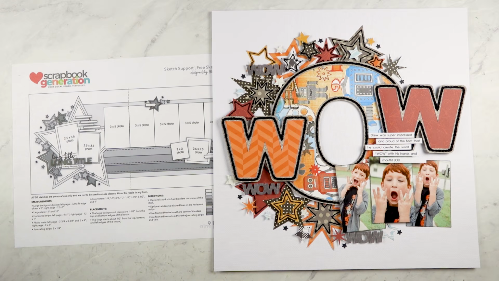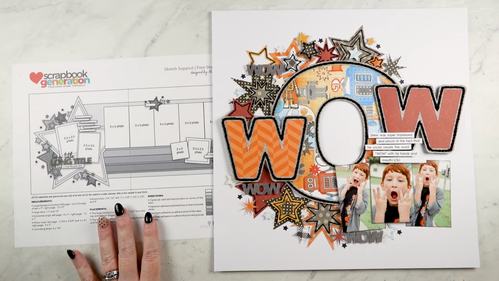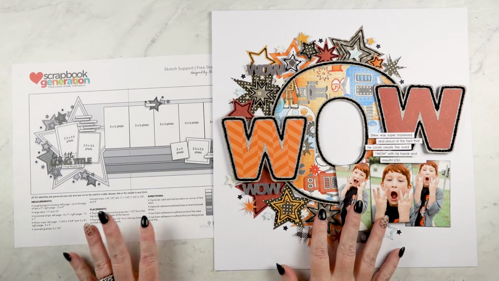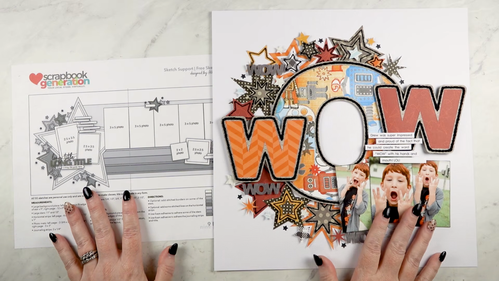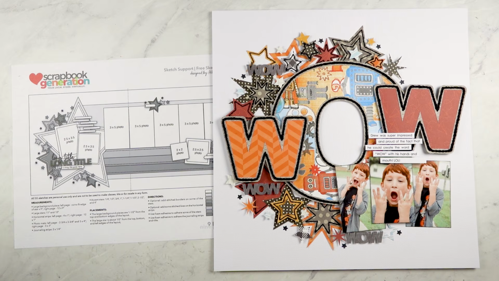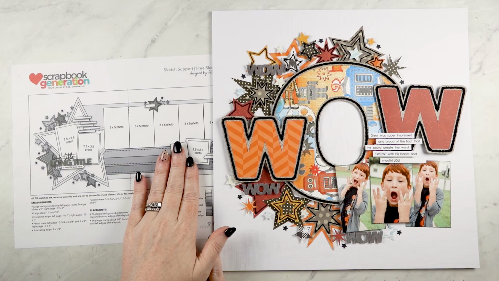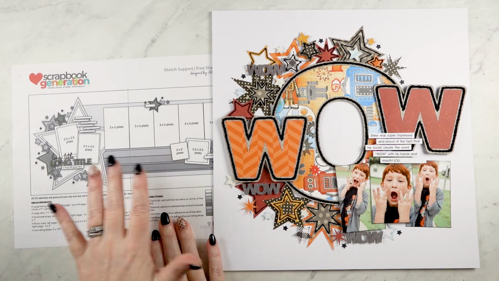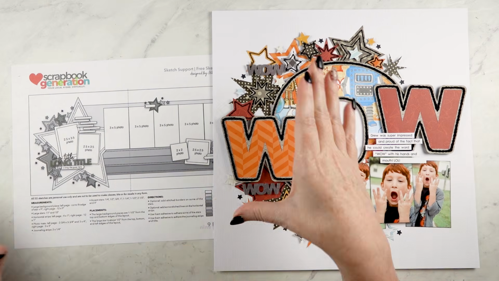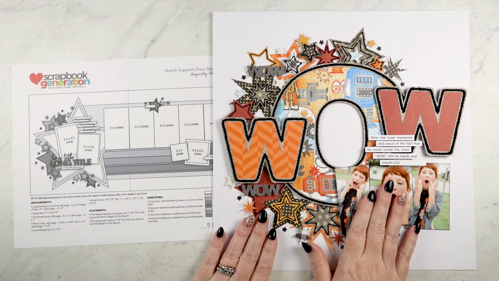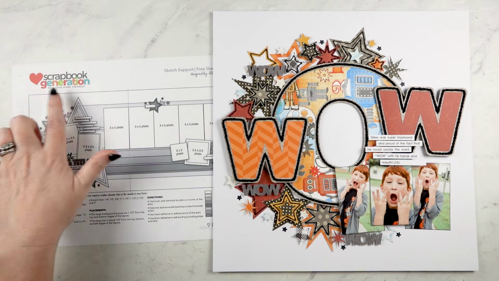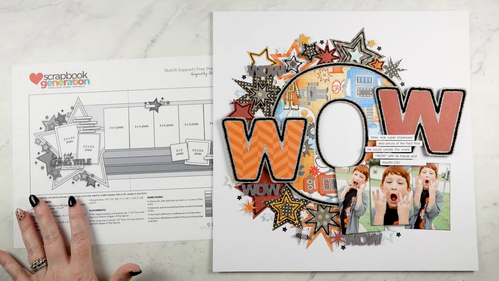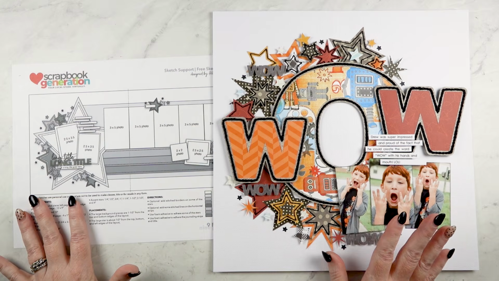So the last layout is always about showing how to adapt the sketch to a different size of layout. And since we started with a 2-page sketch, I adapted it to work on a 1-page layout. Now, the most common methods I use are this: using either the left or right page as it is, combining elements from both pages, or shrinking the design to fit on a smaller layout. So this time I focused my attention on the left page and the large star background with the cluster and customized it to my photos and story.